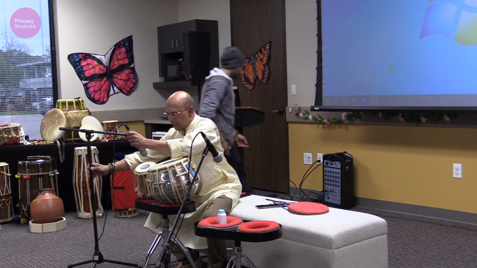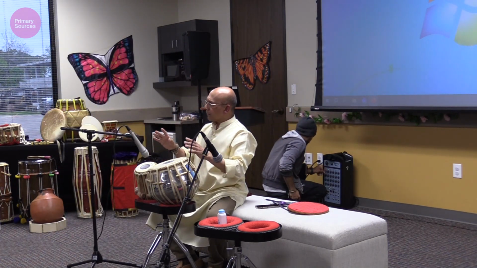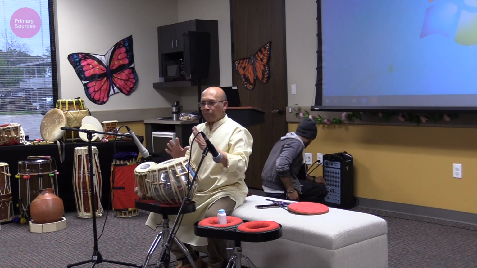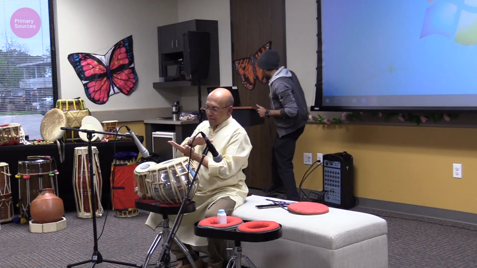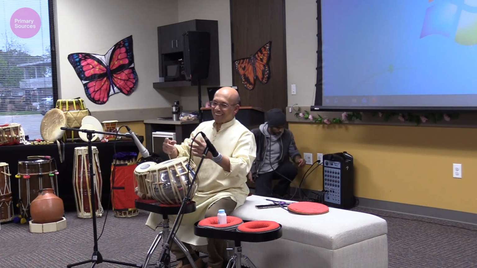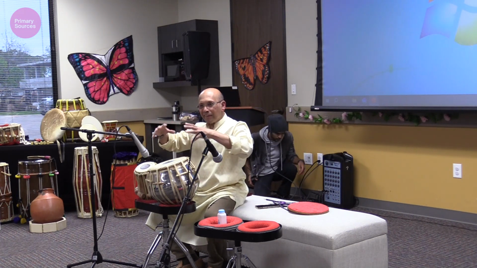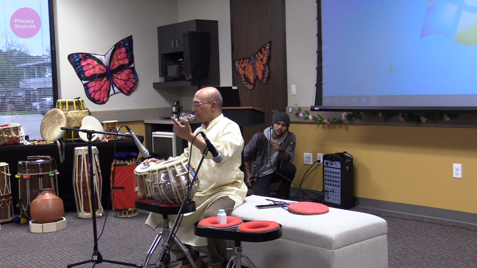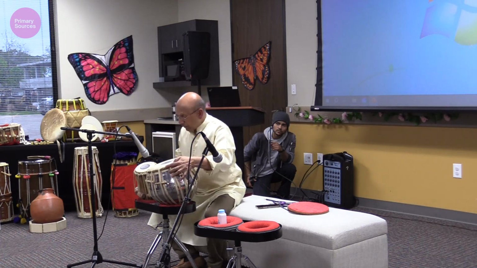So why do you need a tabla? Why do you need drums for music? In India we have a firm belief we call Shruti Mata Laya Pita. Shruti Mata means mother is the melody and father is the rhythm. And in order for a family to be really successful, you have to have those two together. Same thing with the music. Okay? So, let me show you some.